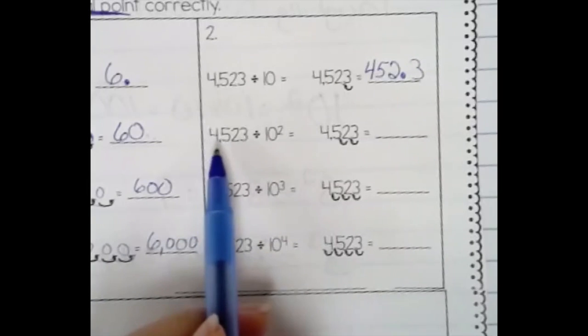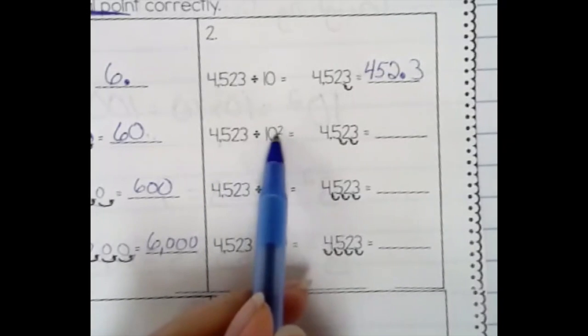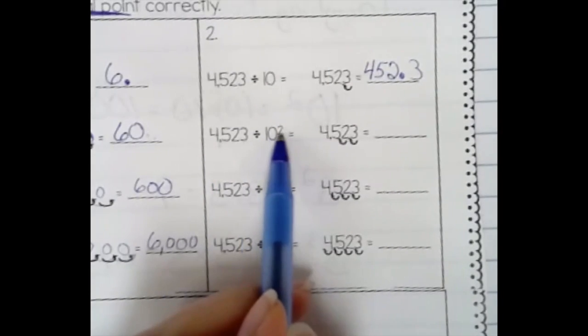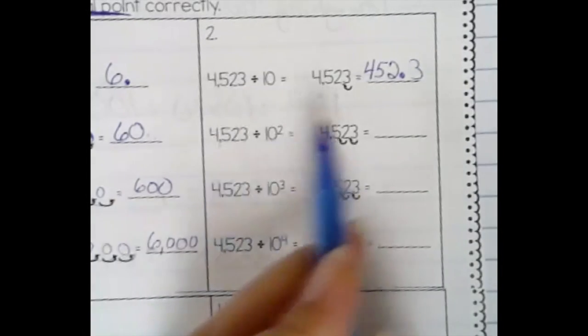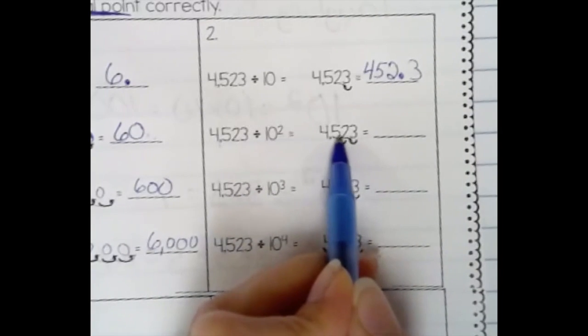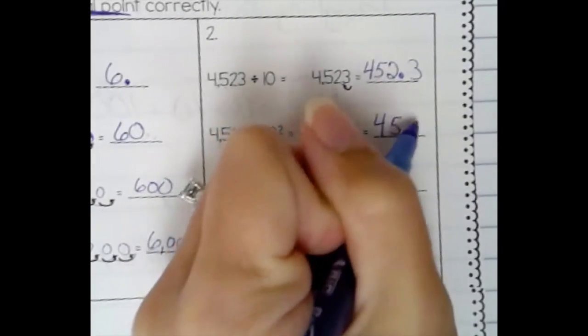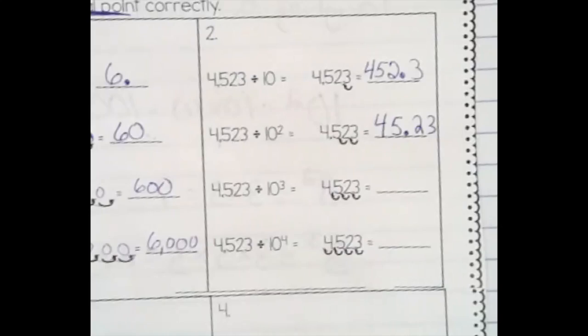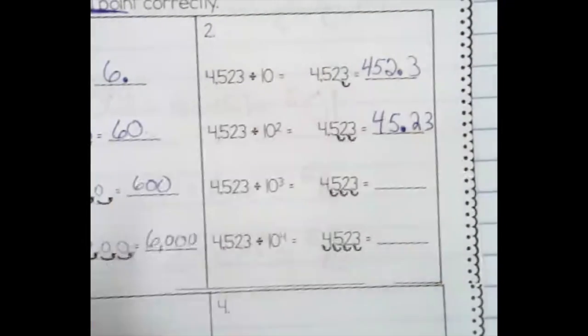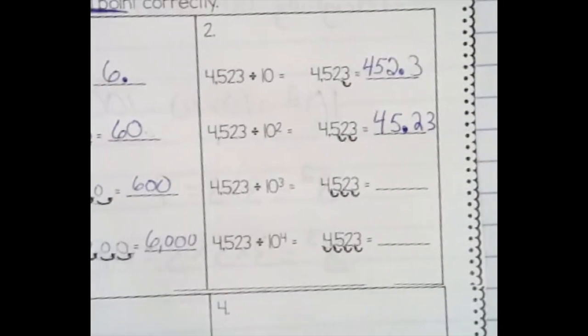All right, so this time we're going to divide it by 10 to the second power, which means we're going to move our decimal point 2 times. You can see they did that for you, 1, 2. So it's 45 and 23 hundredths. Make sure your decimals are big fat dots. They don't have tails, because then they'd be a comma.